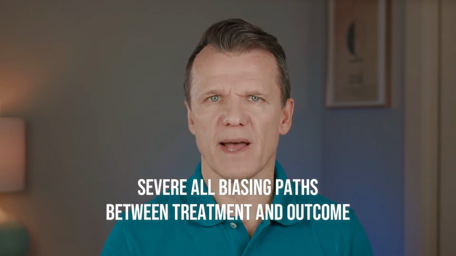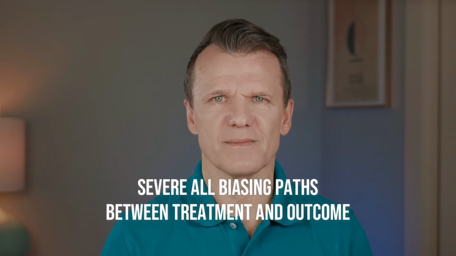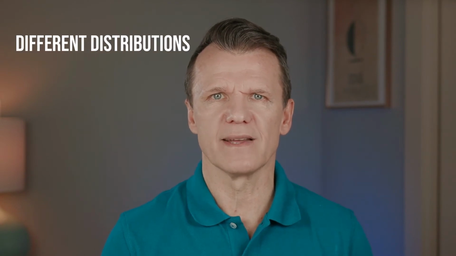Well, what we do, we set treatment variable to a certain value in the joint distribution, it would sever all biasing paths between treatment and outcome. Say you set x to two different values, and this leads to different distribution of outcome y, then x has an effect on y. But we don't start with observations.